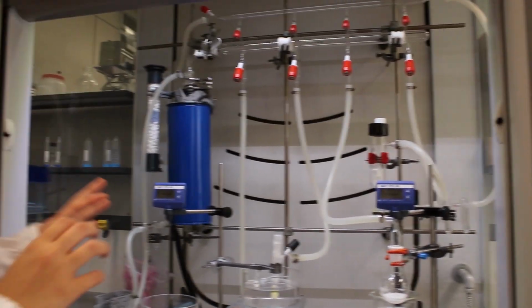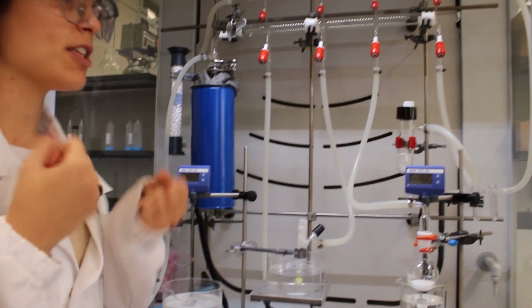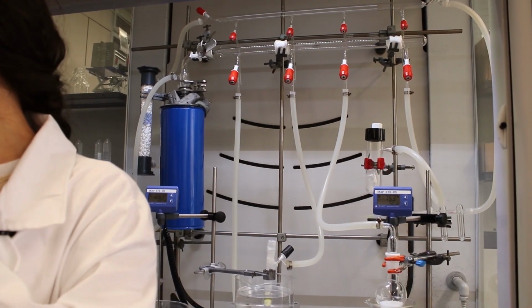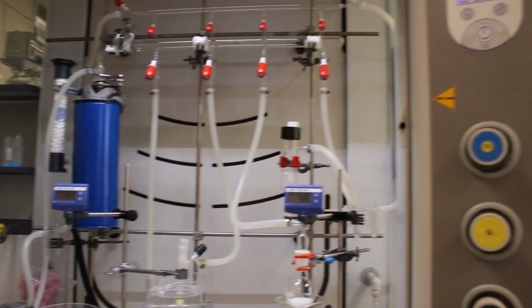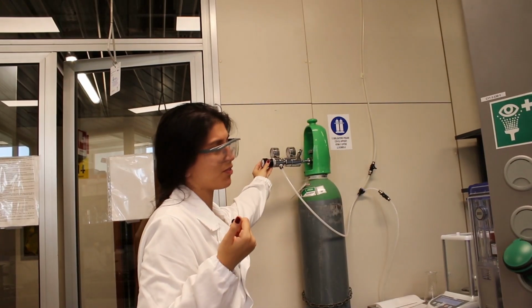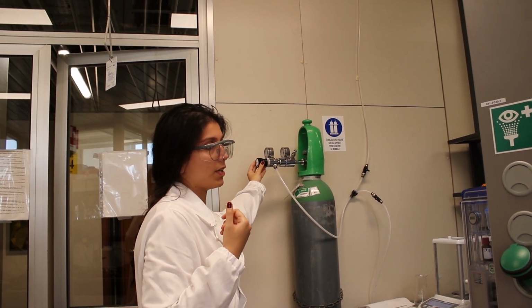If you observe that the bubbling decreases, you can simply go on the argon and open it a bit, but I think that it's fine. But just in case we increase the flux a bit.